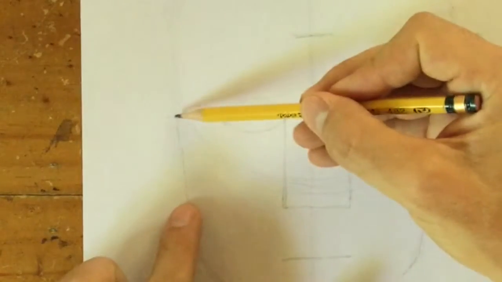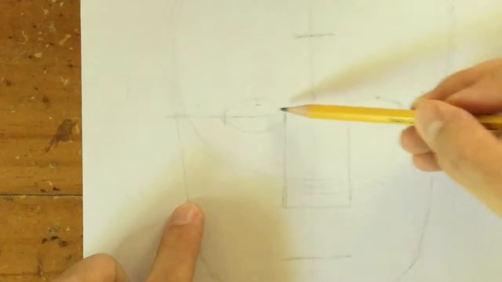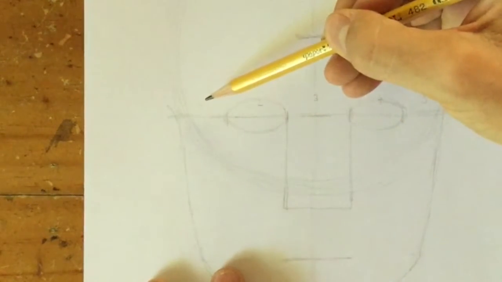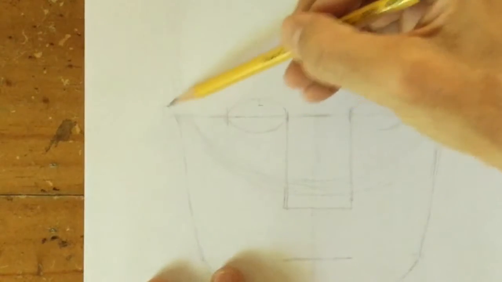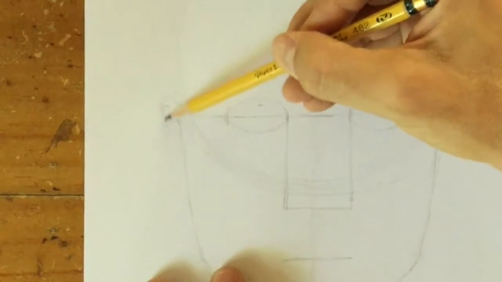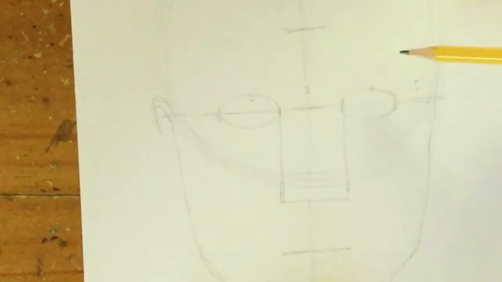Now the ear should start at this line too, the line that goes through the center of the eye. But what I mean when I say start is this part that comes up a little bit. So the ear joins on and then it comes down. Alright, then we have that. I hope that makes sense. That's kind of the top of the ear.